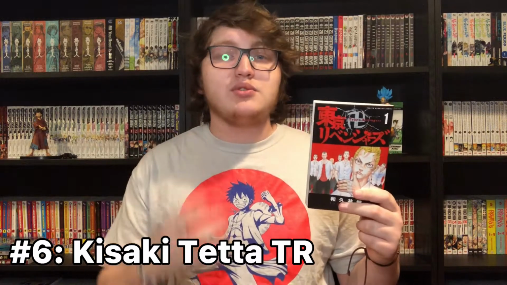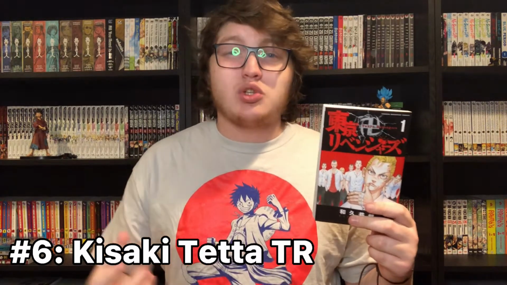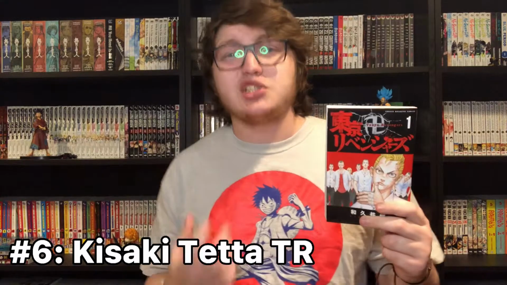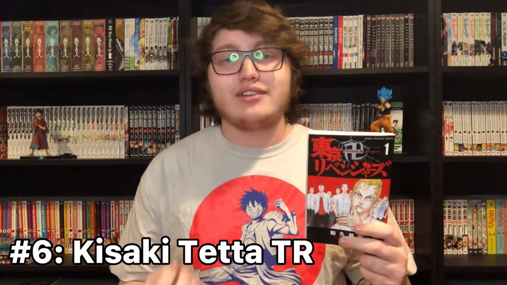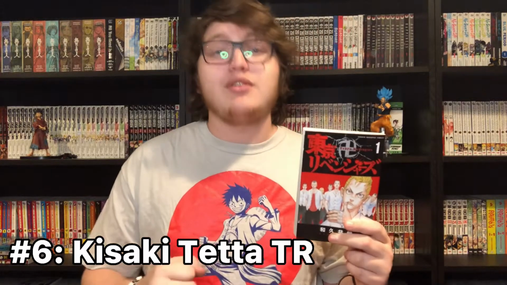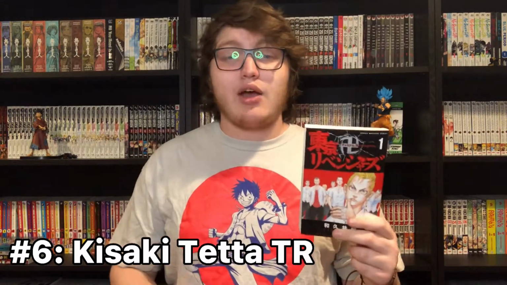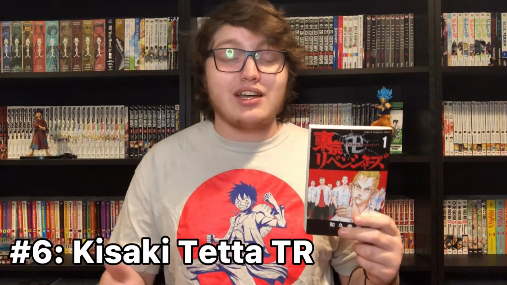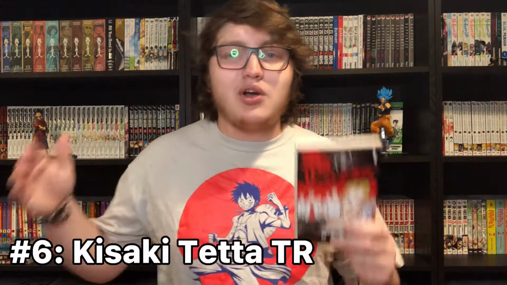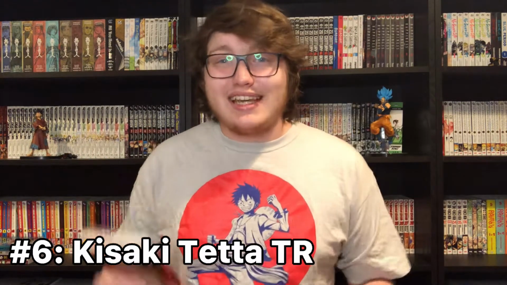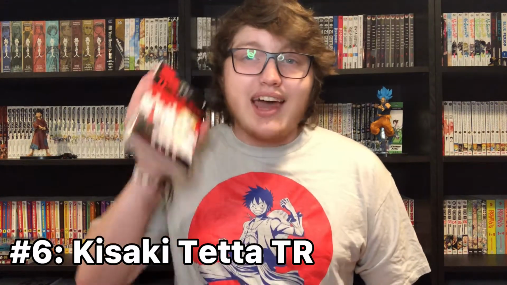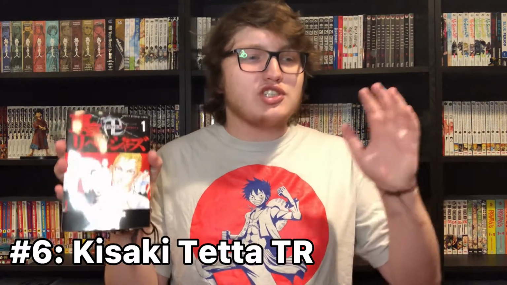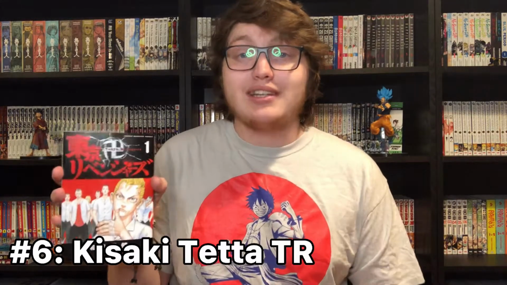He is used in his story to be hated, so that when Takemichi, our protagonist, triumphs, it hits that much harder, and seeing Kisaki fail makes it that much more heavy when it happens. I love seeing how he gets those twists and turns inside Tokyo Revengers, and all the wars he has with Takemichi, and his backstory is so good. I think Kisaki Tetta was such an amazingly well-written antagonist.